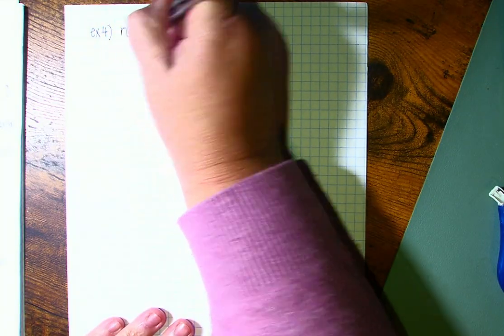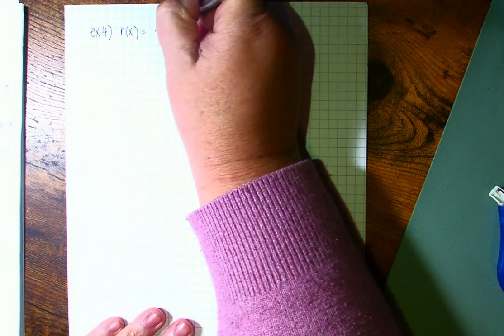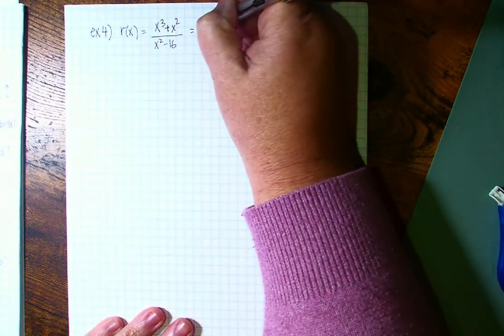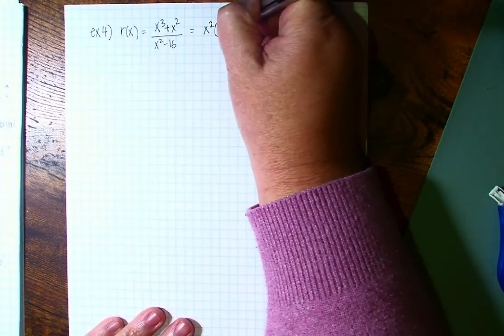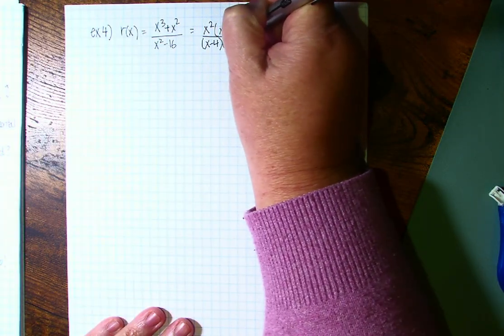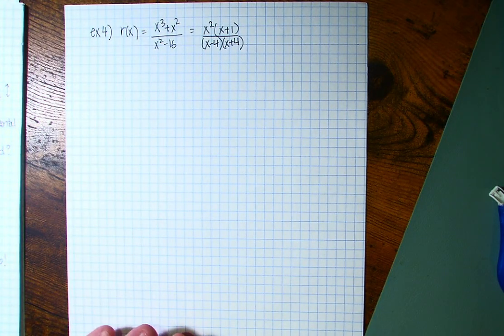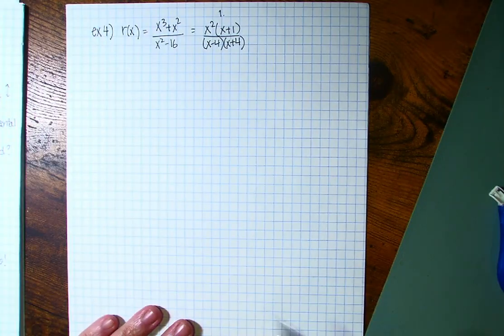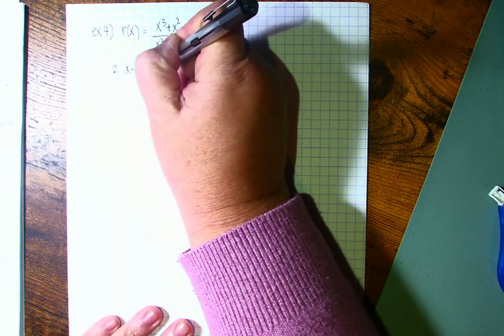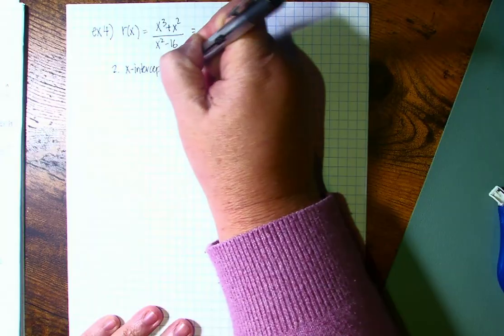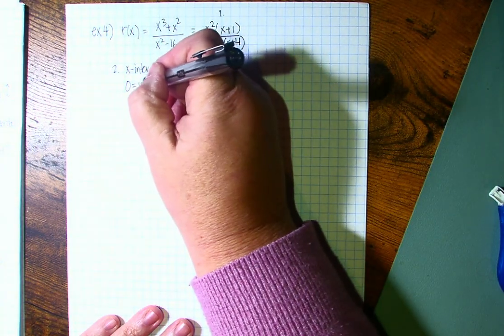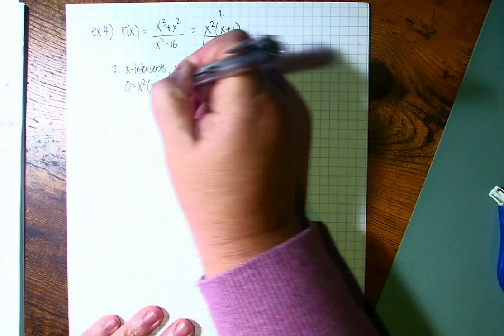So I've got r of x is x to the third plus x squared over x squared minus 16. I'm going to factor this out first. x squared times x plus 1 over x minus 4, x plus 4. And that is first and foremost my factored form. Now I want to find my x-intercepts. Those occur where y equals 0. And if you had not noticed, it ends up being the numerator, x squared, x plus 1.